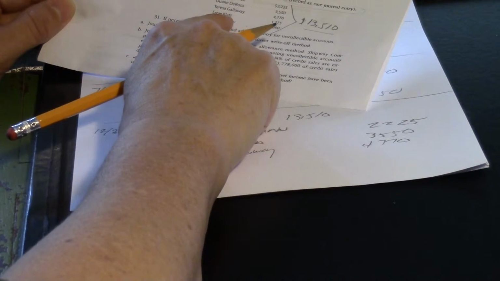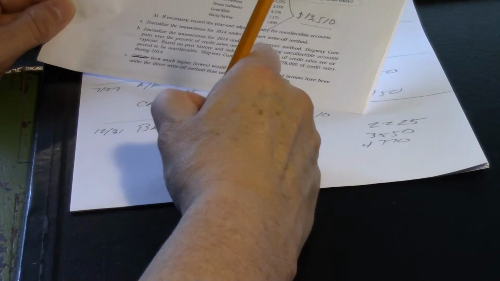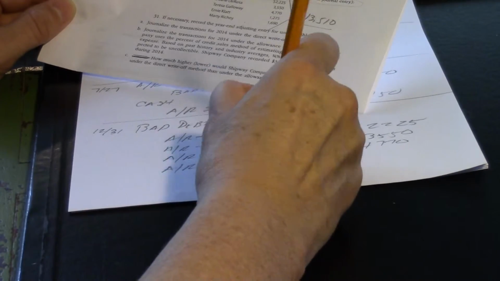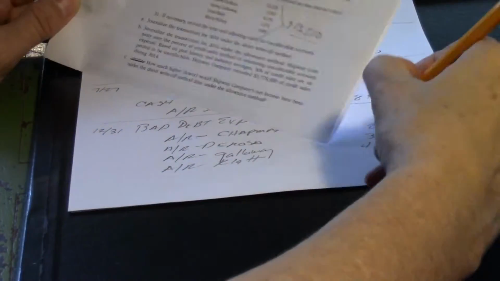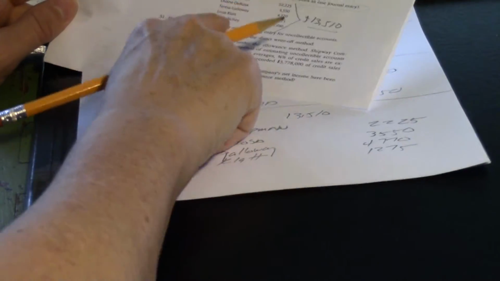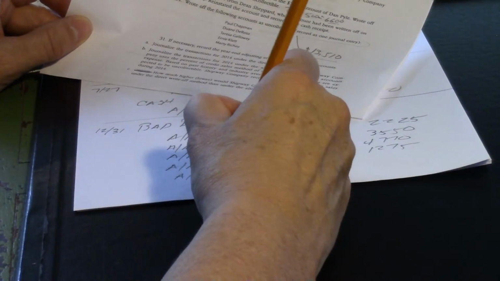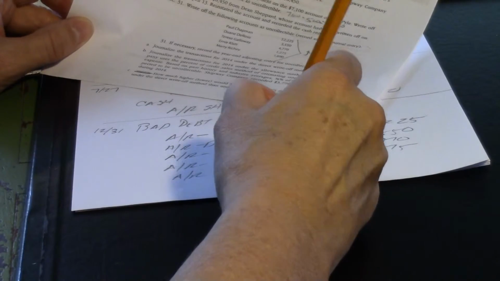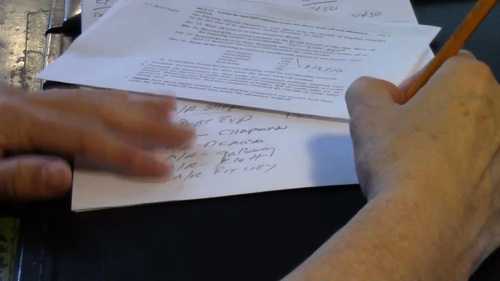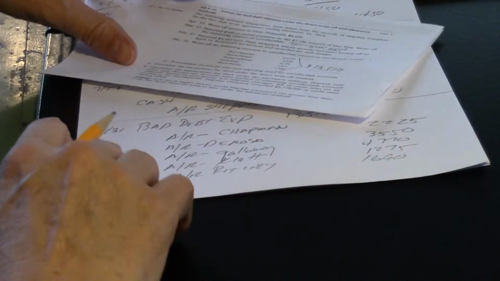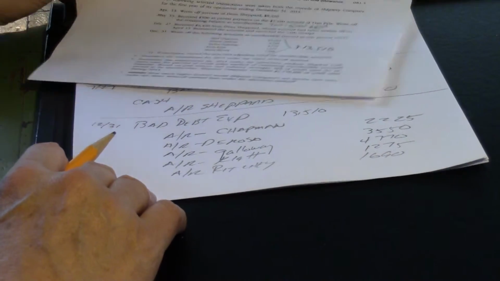And account receivable Klatt, $12.75. And account receivable Ritchie, $16.90. And we're done. Man, that hurts writing off all those bad debts.